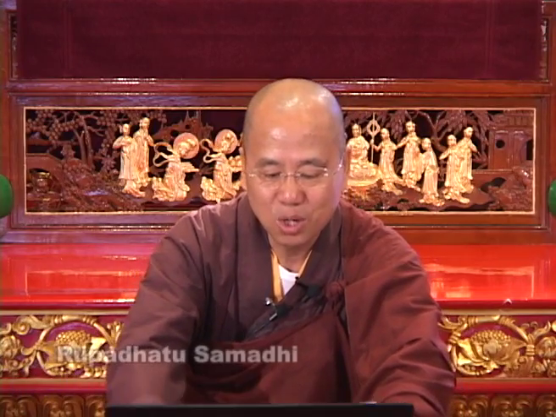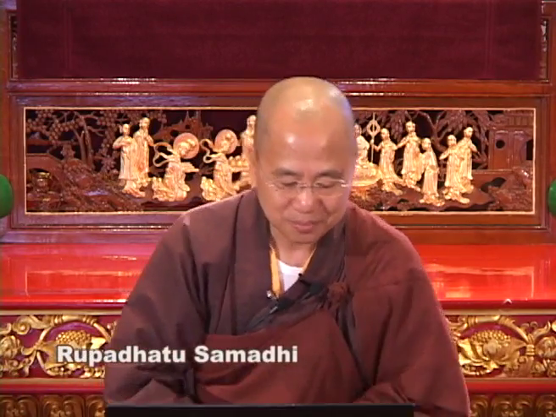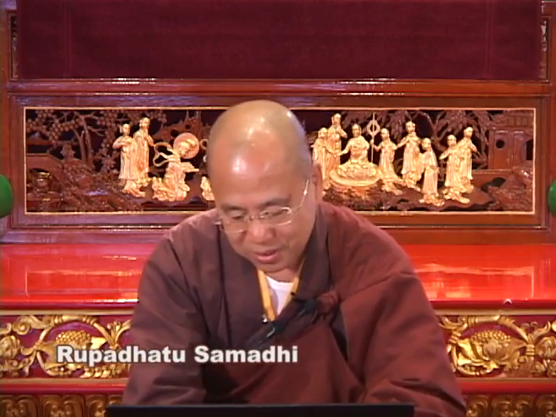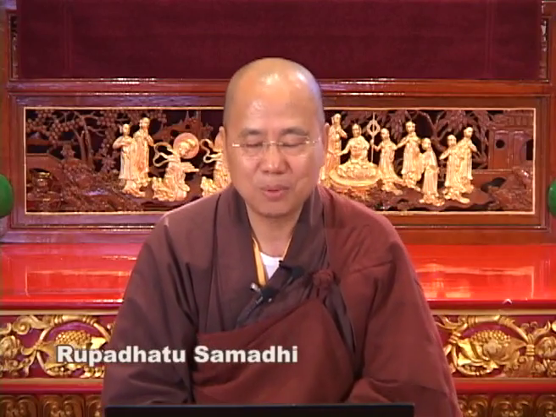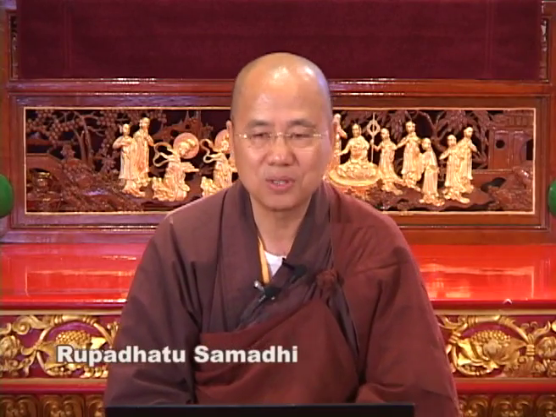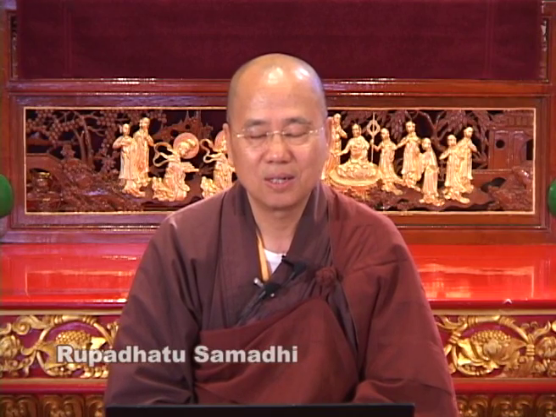Next, we're going to Rupa Dhatu Samadhi. Now this is something that is higher level. So the meditator has suppressed all desires and experiences joy and bliss. As you meditate more and more, you have this rapture of joy and bliss in you. This tranquility and serenity of mind will bring you to that joy and bliss.